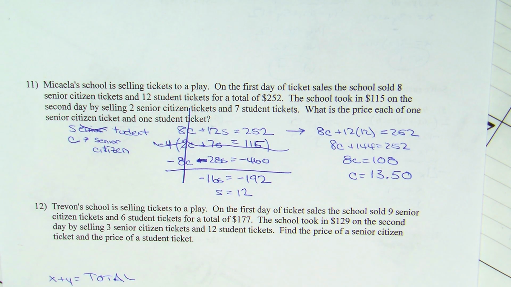Which is okay because we're talking about what? Money. Seem good? All right.